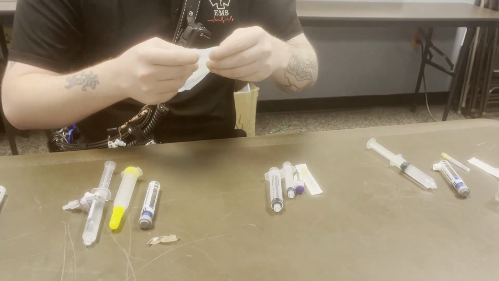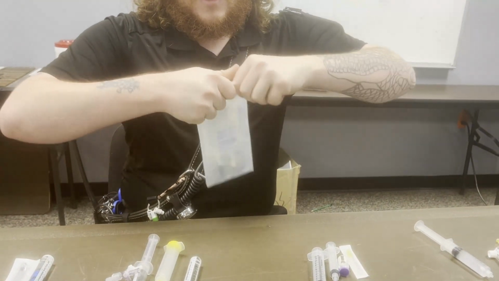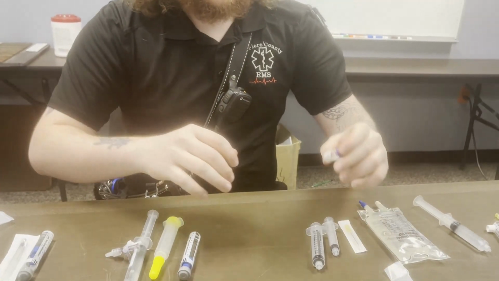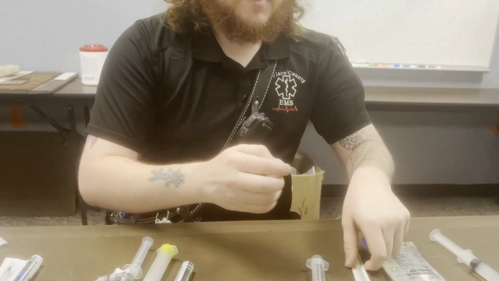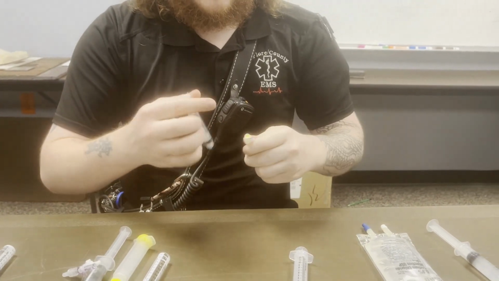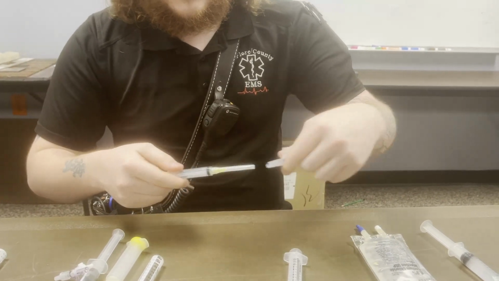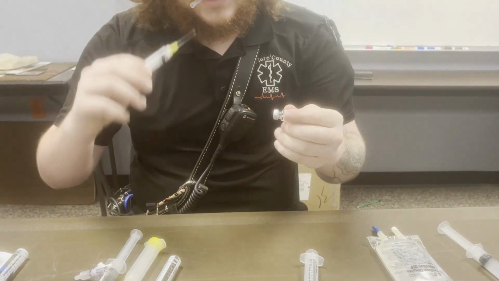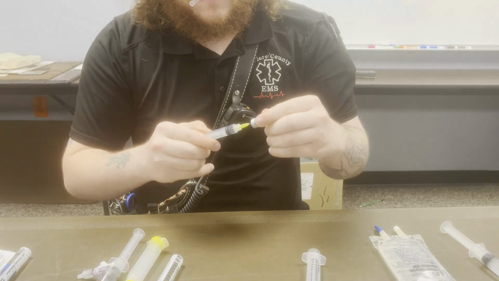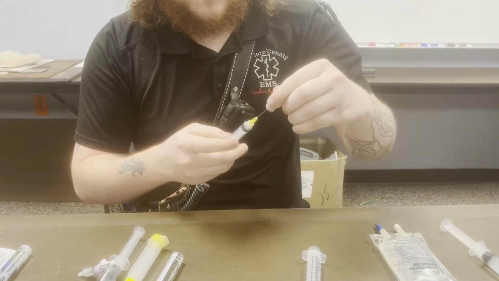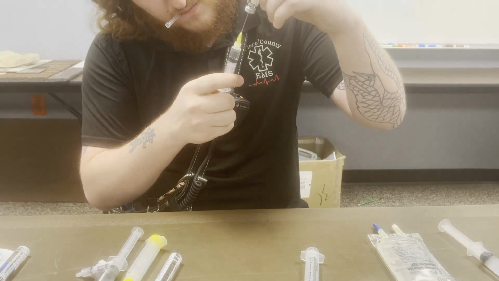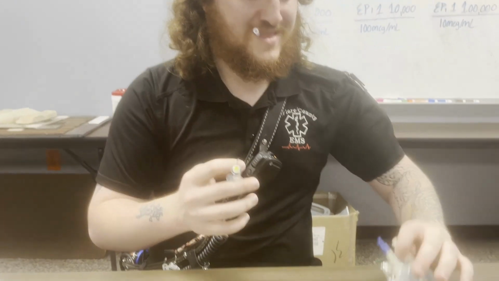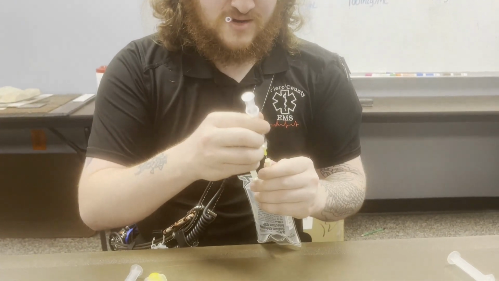Then we have kind of the smartest way to mix it, and that's going to be taking a 100 cc bag here, and then an epinephrine 1 to 1,000, so this is the 1,000 microgram per ml concentration. And we're going to draw this up like normal, all of it, 1 ml of it. So we have 1 ml of epinephrine 1 to 1,000, and we're going to place it in our bag here.